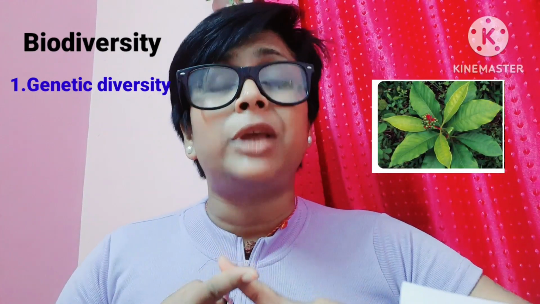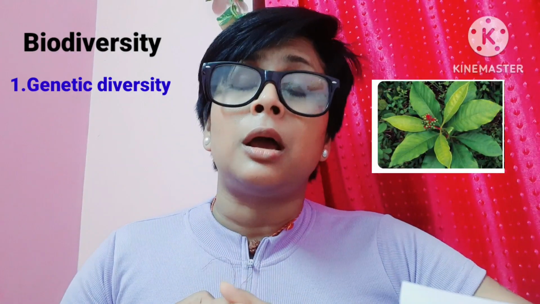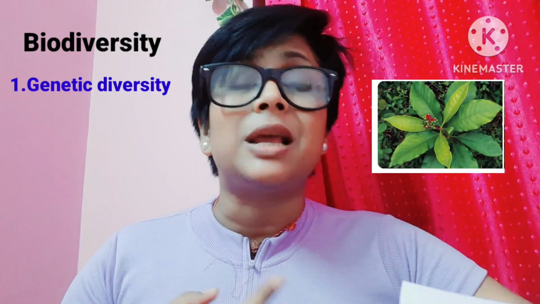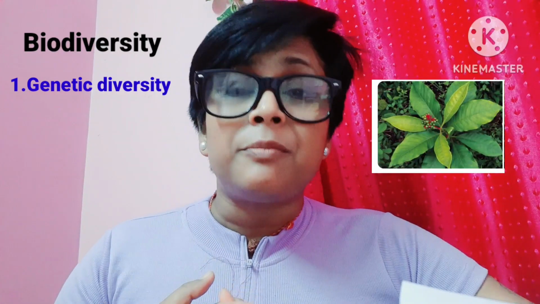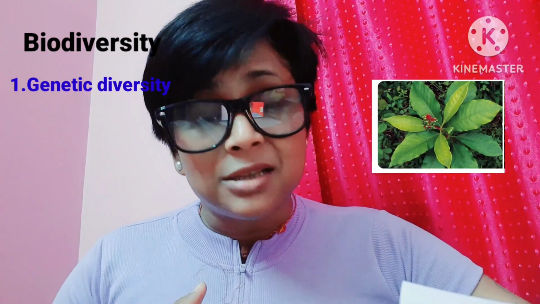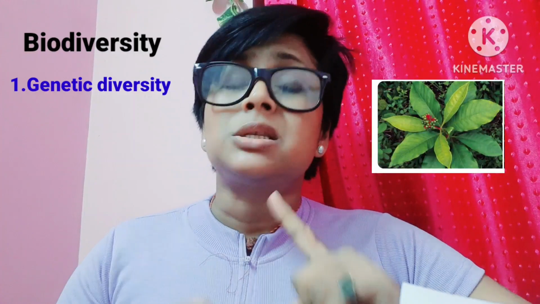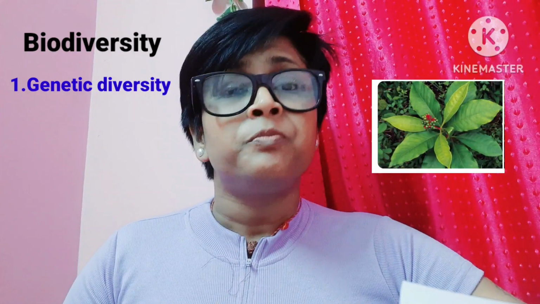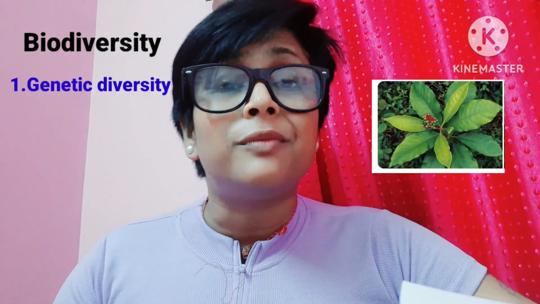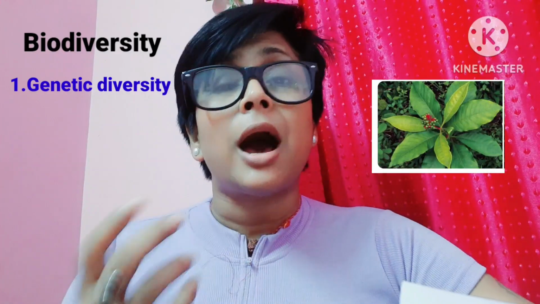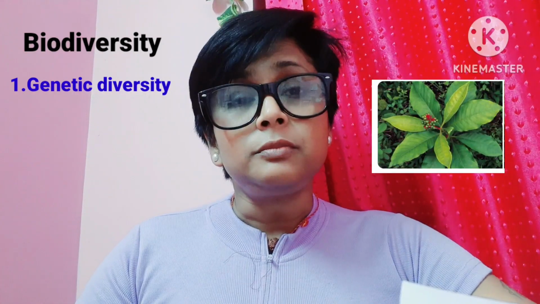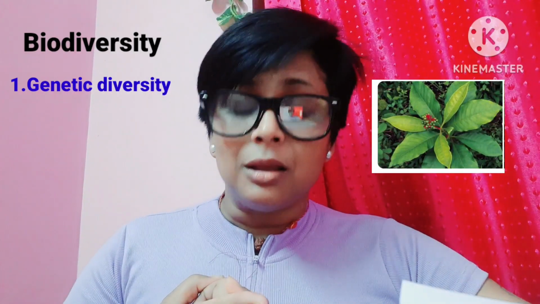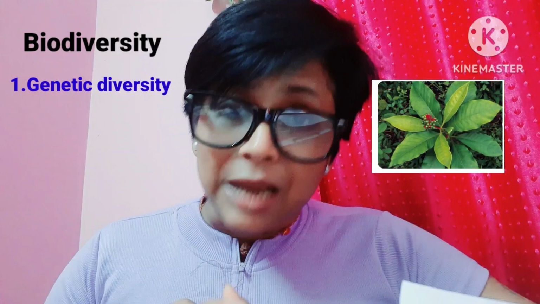Some of them have a large amount of chemical alkaloids like reserpine, some of them have high potency, some of them have different kinds of leaf structure, and some of them have different lengths and heights of stem and roots. That's all. So this is the genetic diversity, right?